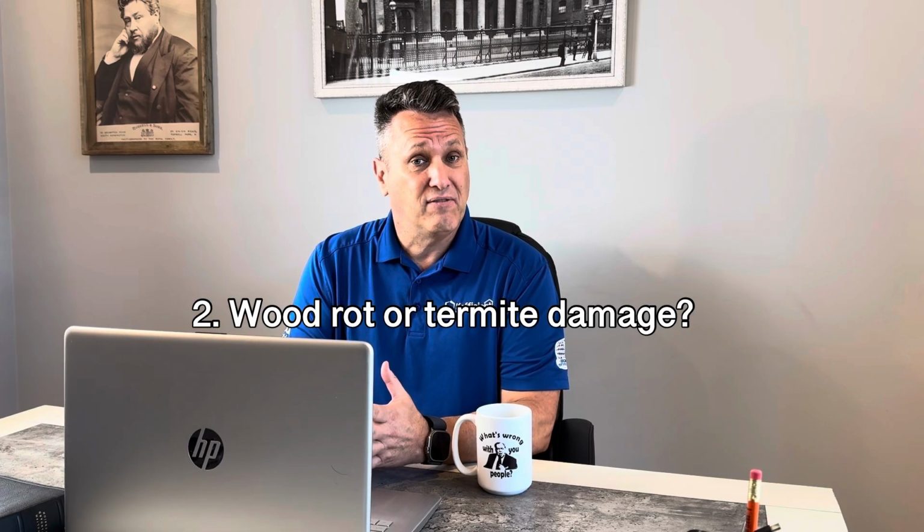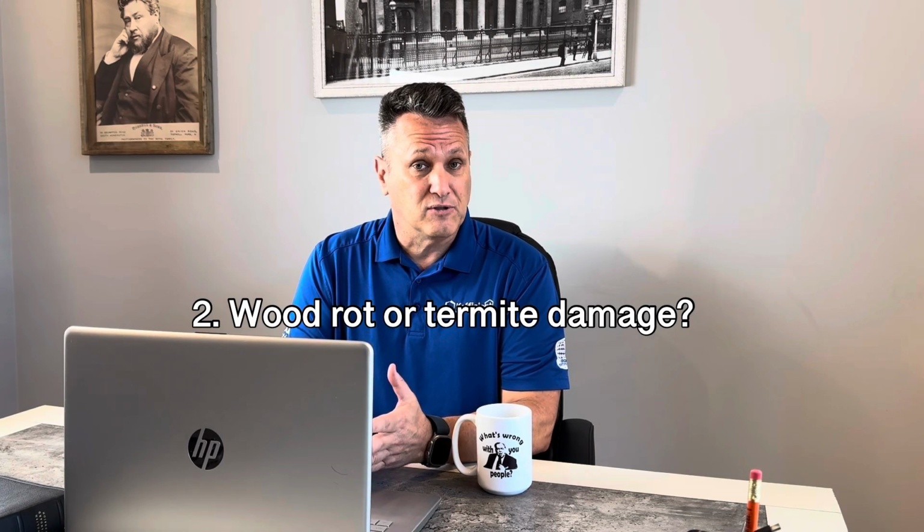Second, do you have wood rot in your crawl space or termite damage? Those are things that should be addressed as part of the encapsulation process, and they certainly will add to the expense of the project. You don't want to leave mold, wood rot in your crawl space and simply do an encapsulation. That is a poor way to do it.